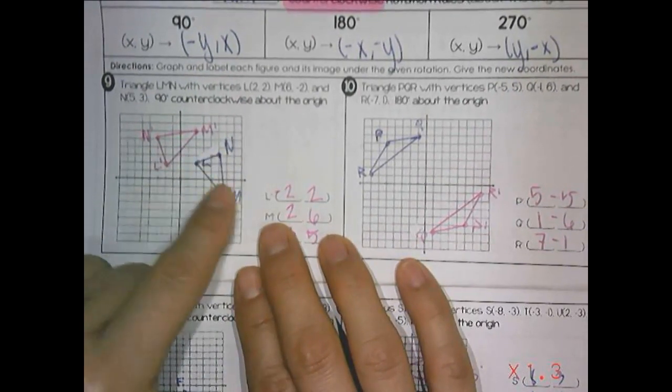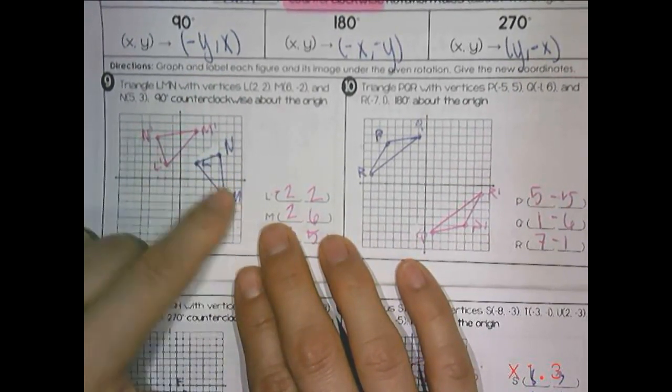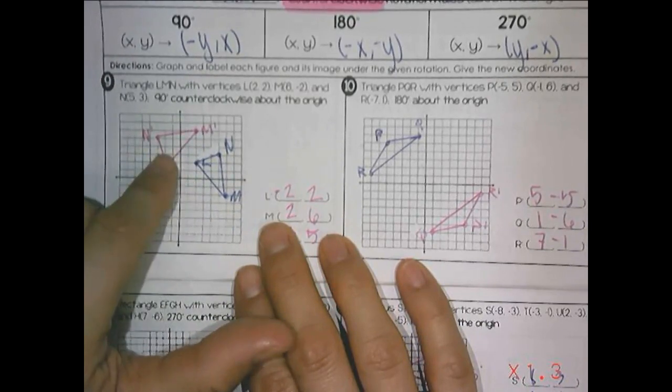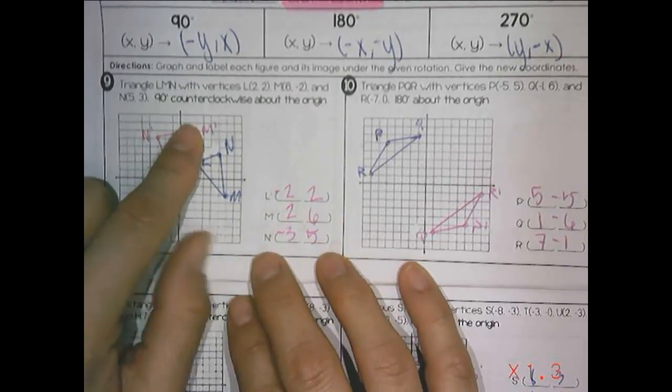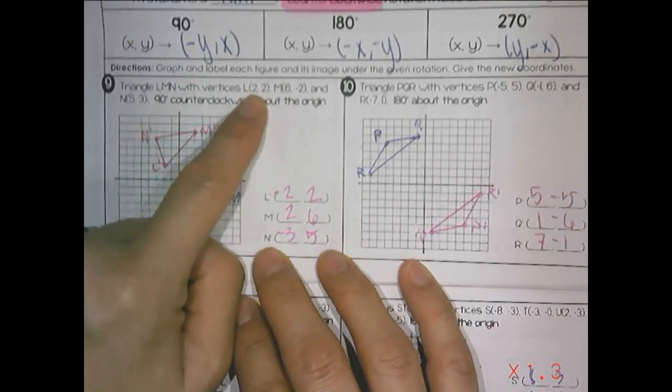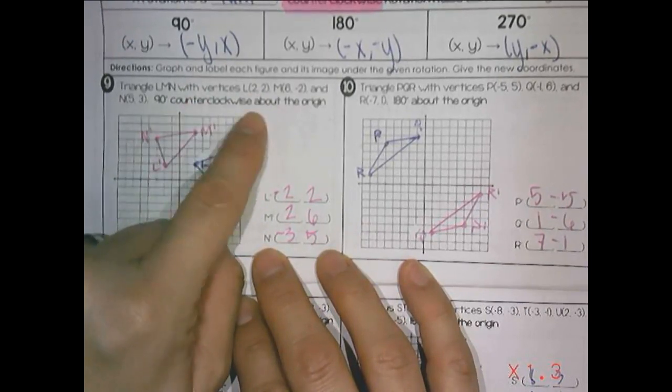So, this first example, you'll see I have it drawn out all ready for you. And I went ahead and plotted my first figure here. And this is a rotation, okay? It's moved about.